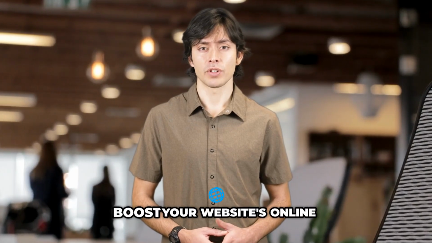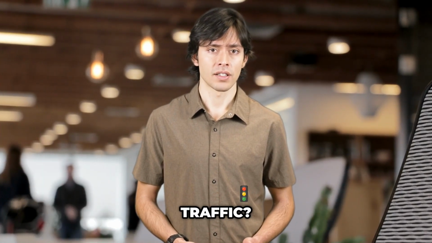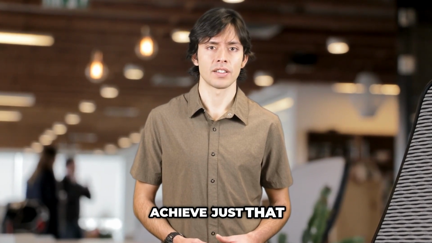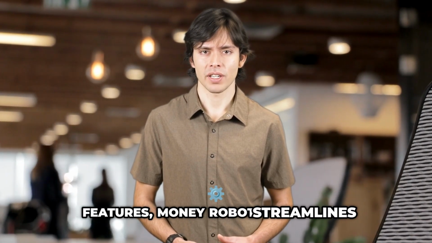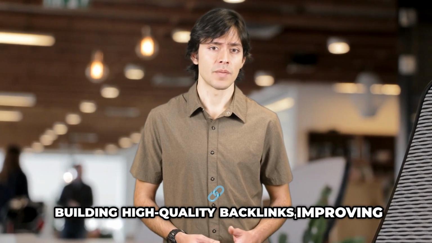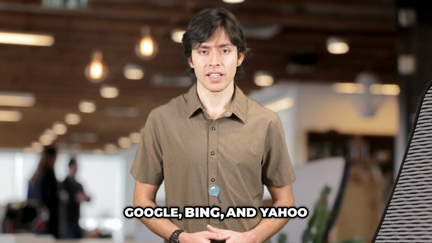Are you looking to boost your website's online visibility and drive more traffic? Money Robot Software is an AI-driven SEO tool designed to help you achieve just that. With its powerful automation features, Money Robot streamlines the entire process of building high-quality backlinks, improving your site's ranking on major search engines like Google, Bing, and Yahoo.